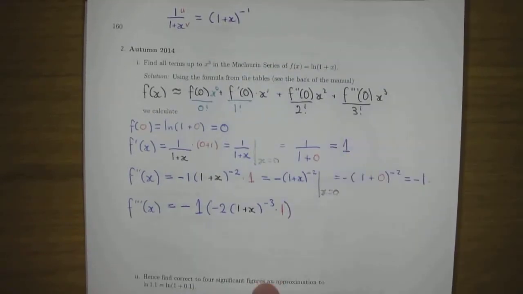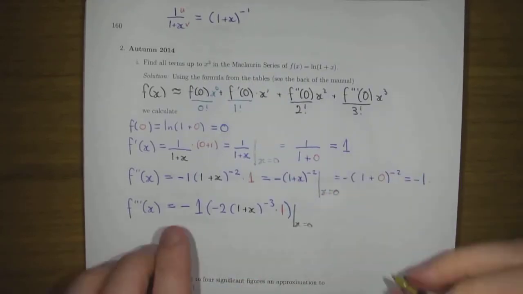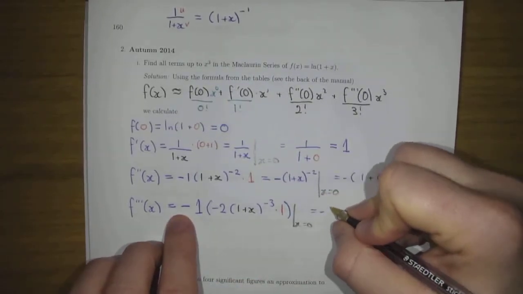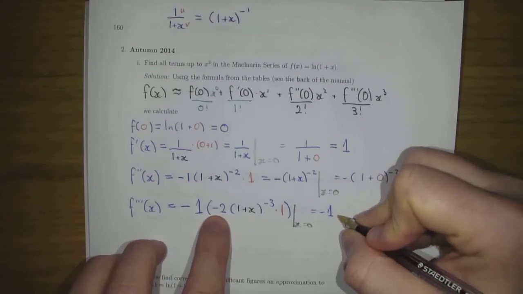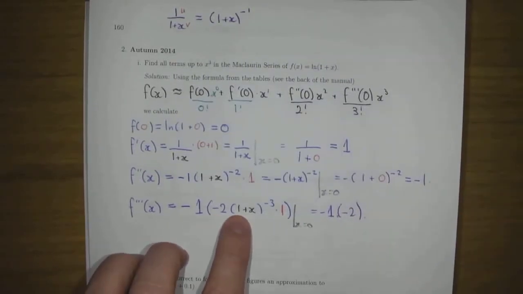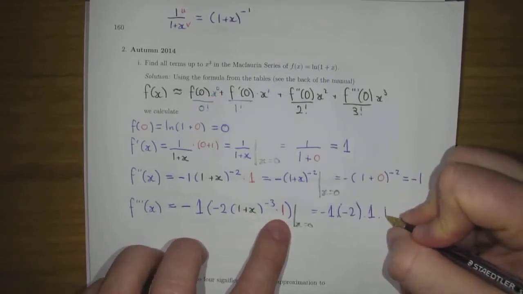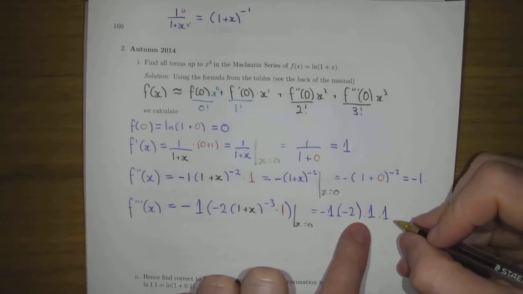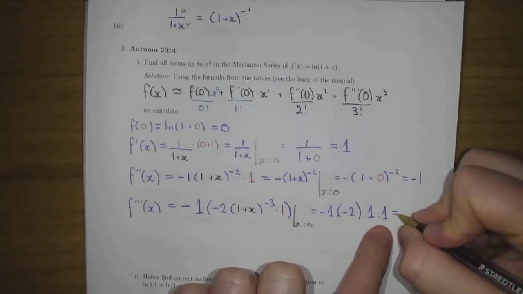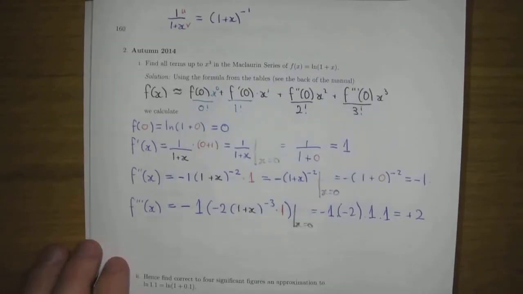Okay, and I want to evaluate this at x equals 0. I would get minus 1 times minus 2 times 1 plus 0 to the power of minus 3, that's 1, times 1. So minus 1 times minus 2 is 2, times 1, which is 2. And so we're done here. We're going to use this formula.